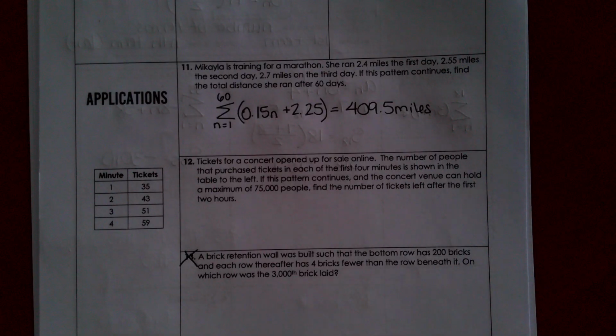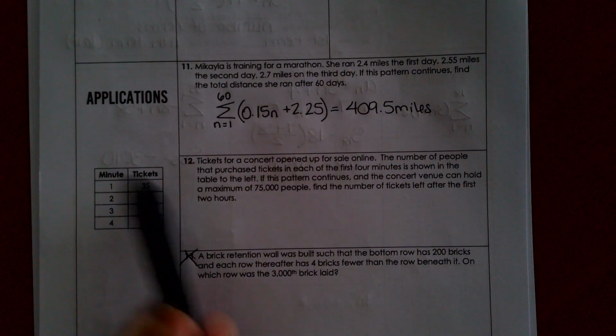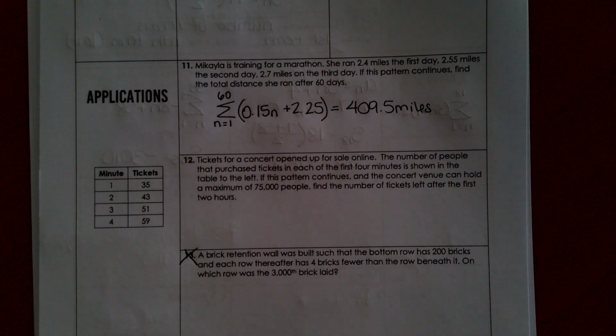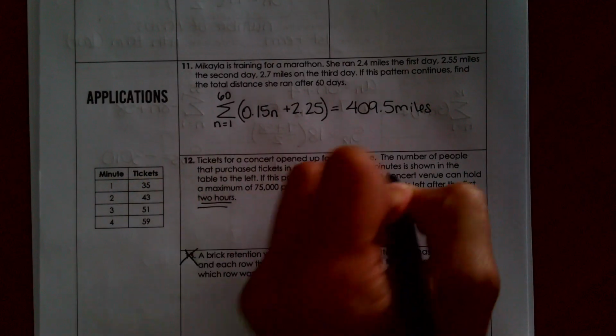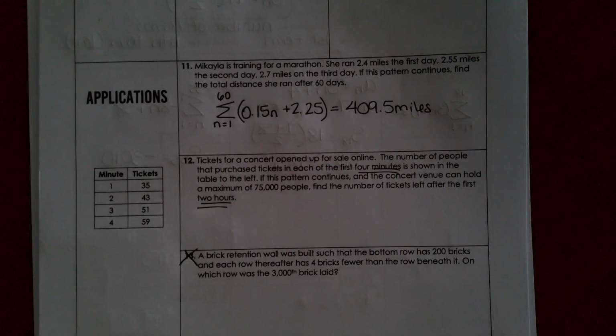The last one, tickets for a concert opened up for sale online. The number of people that purchased tickets in each of the first 4 minutes is shown in the table to the left. If this pattern continues and the concert venue can hold a maximum of 75,000 people, find the number of tickets left after the first 2 hours. So we do have a couple of units here. We have 2 hours, and then we have first 4 minutes. So just be aware of that. That could play a role.